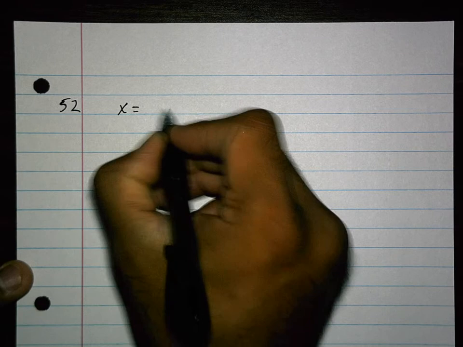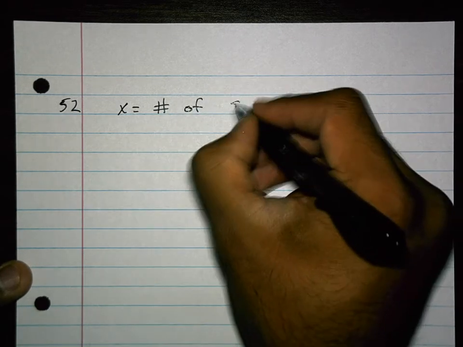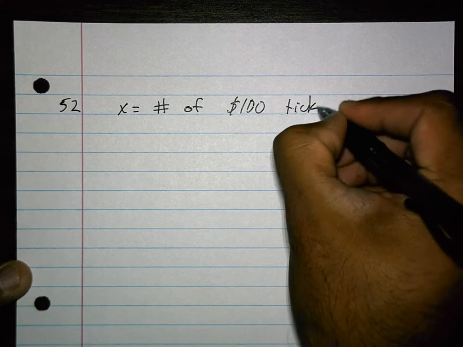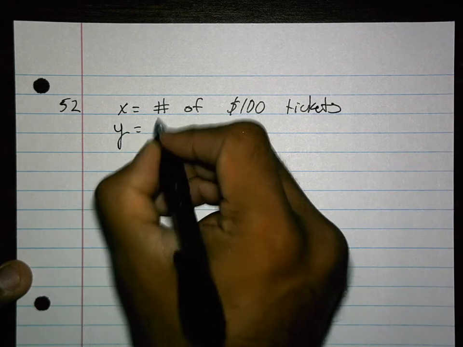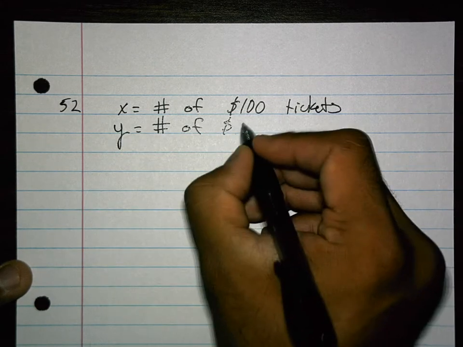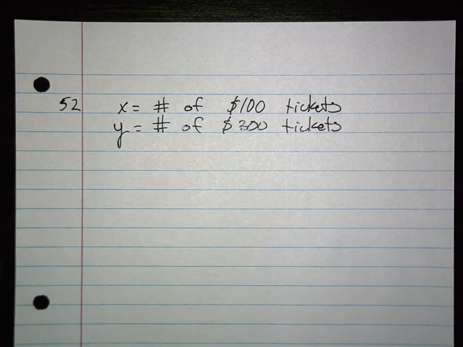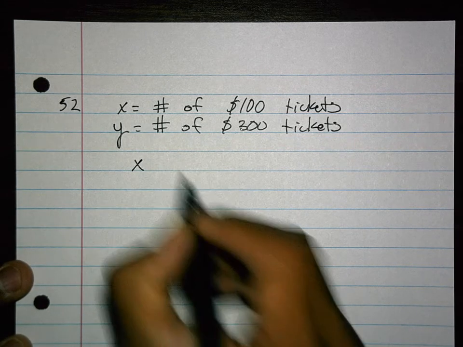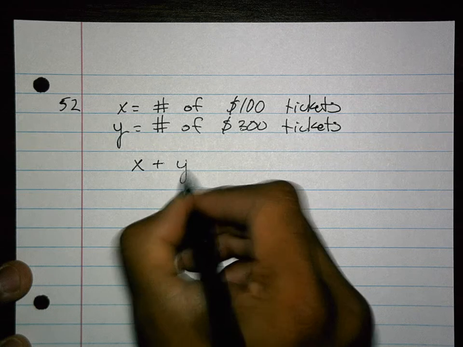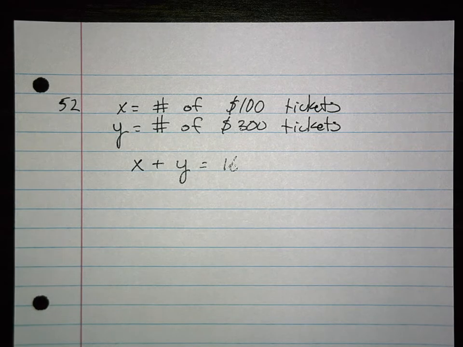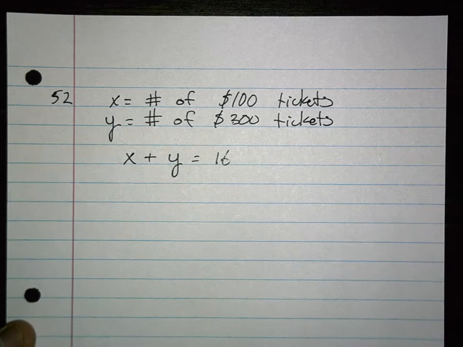Okay. So our first thing is we got to set up variables. So this is number 52, I'm going to say x equals the number of $100 tickets. And I'm going to say y equals the number of $300 tickets. We know she bought 16 tickets. So if I add up all the $100 tickets, or the advanced tickets, plus the at-the-door tickets, that's 16 tickets. Right? I don't know what combination of each, but that's basically what it's going to be.